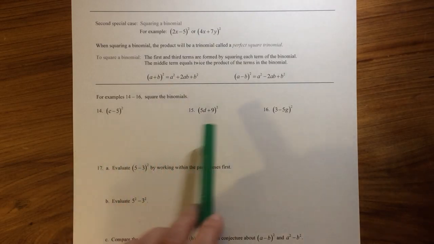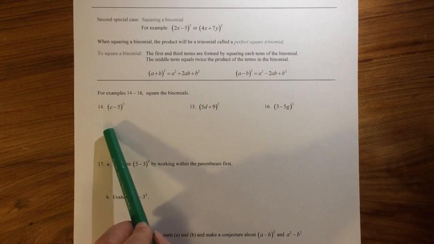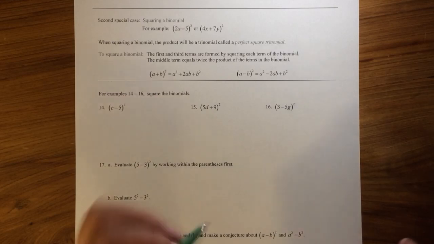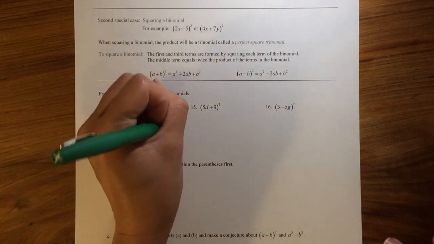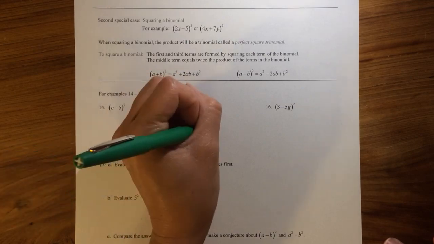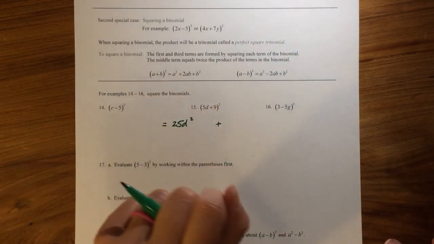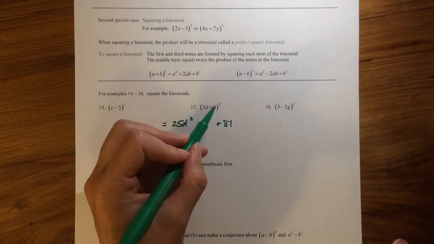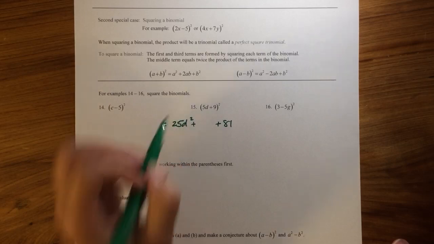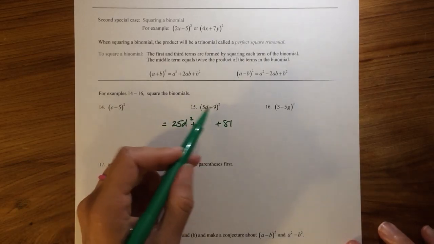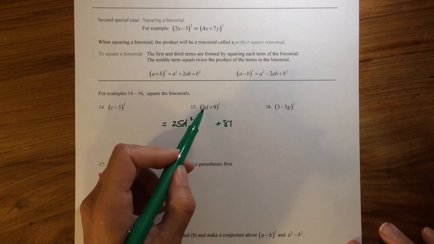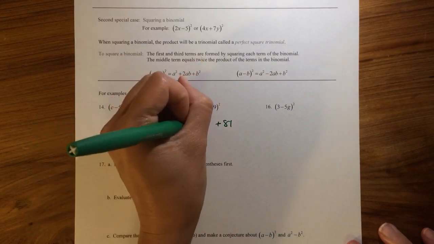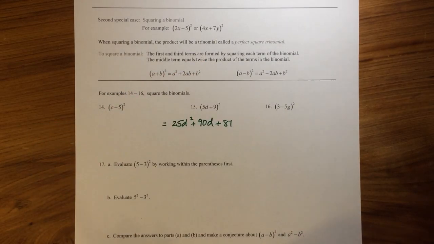So I'm going to skip to 15, but I want you to do 14 on your own. So 15 says 5d plus 9 squared. Well, 5d squared for the first term will give me 25d squared. And then plus 9, so 9 squared is 81, so I know that's my last term. Whatever the sign is on your binomial, it just carries. Now we're going to combine. So 9 times 5 is 45d. Then double, 45 times 2 is 90. So we get 90d. And there you go, that's it.